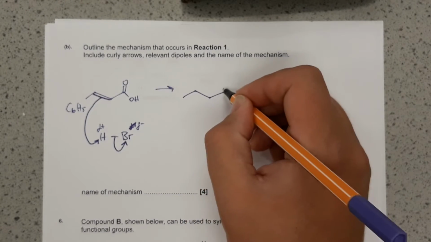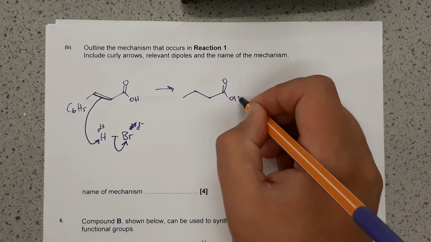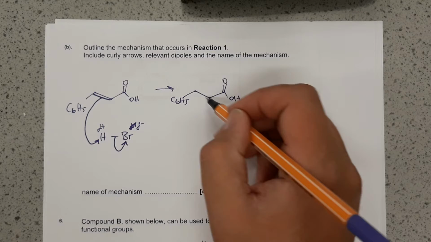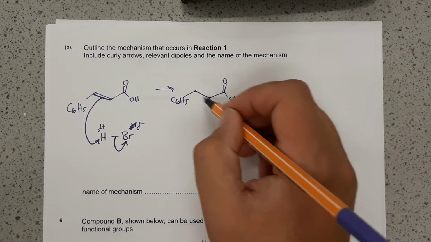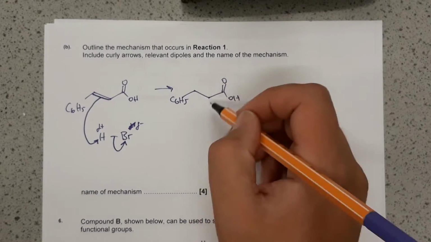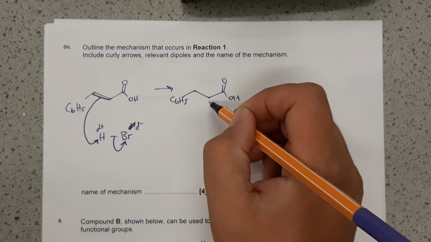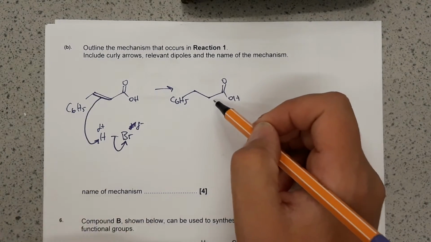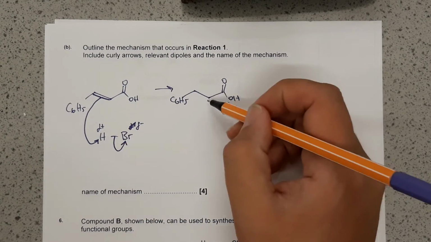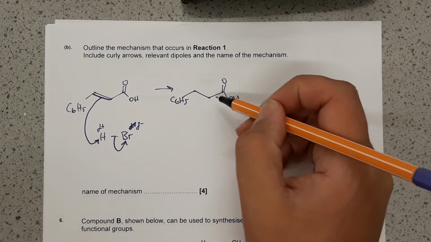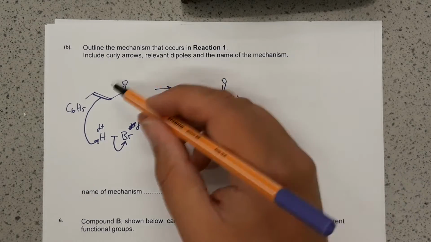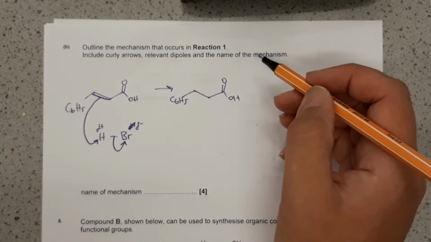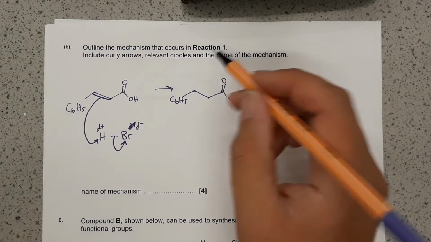1, 2, 3, double bond O, OH. Still got a C6H5. The double bond is now gone to be replaced with a single bond. If you're doing it in skeletal form, you don't need to show the hydrogen. If you're doing it in displayed, obviously you do. So we can now imagine that this hydrogen is now bonded on here. Right, remember the bromine had to go on this carbon because of the routes on the previous question. You would get error carried forward marks if you did it wrong on the previous question, so don't panic.